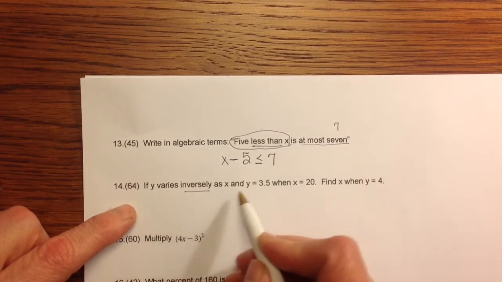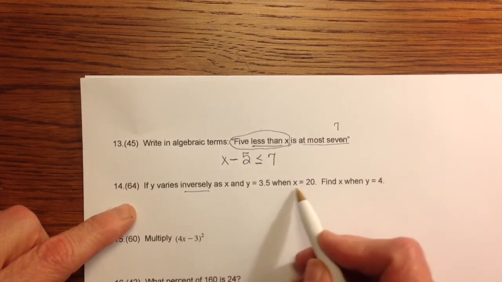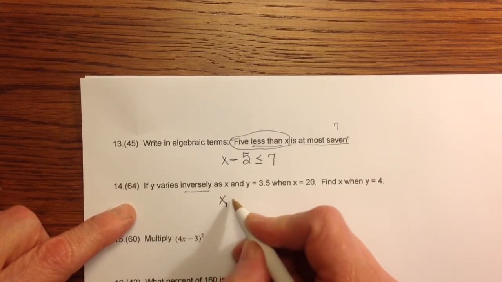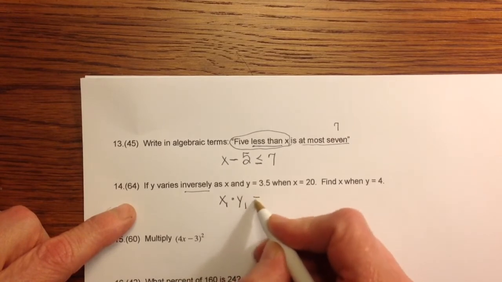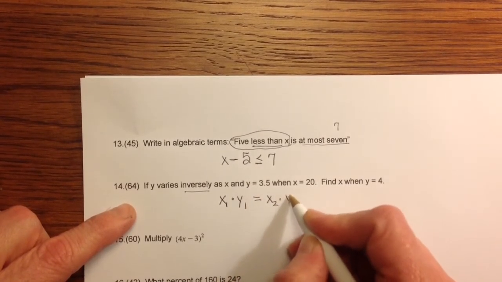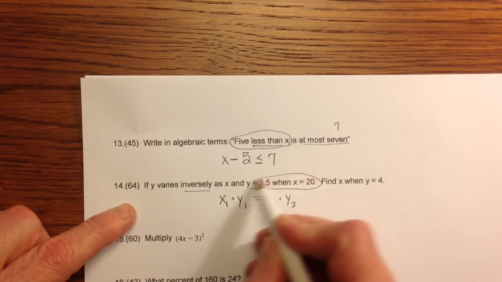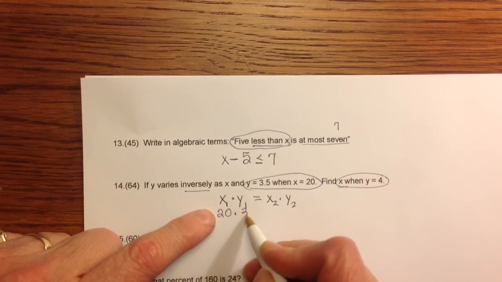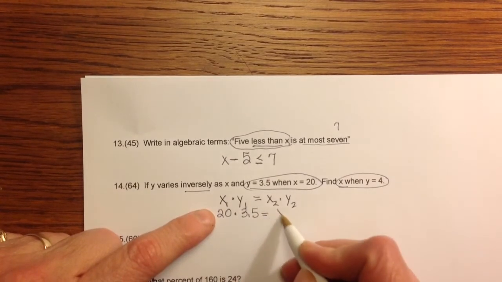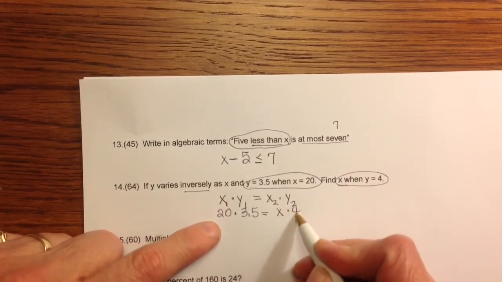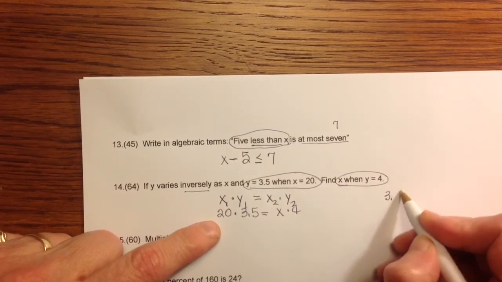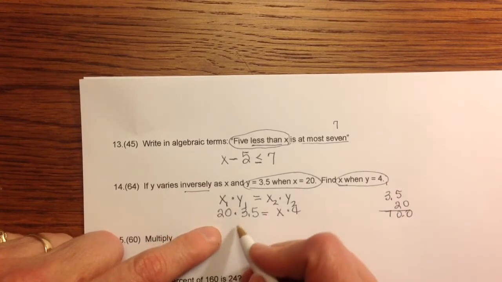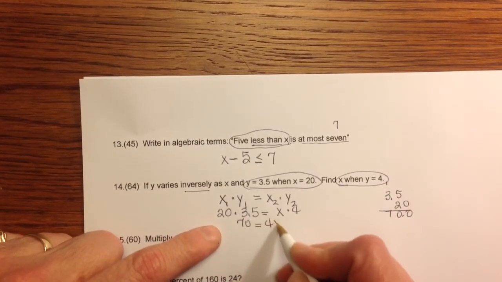If y varies inversely as x, and y is 3.5 when x is 20, find x when y equals 4. Well, inverse variation says x sub 1 times y sub 1 is equal to x sub 2 times y sub 2. That just means they go together. So these two go together, and these two go together. So 20 times 3.5 equals x, which we don't know, times 4. Let's go over here, and I'm going to do the shortcut on 3.5 times 20. It's going to be 70 is equal to 4x.